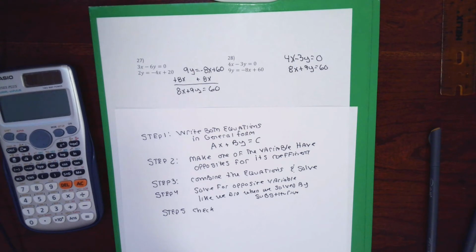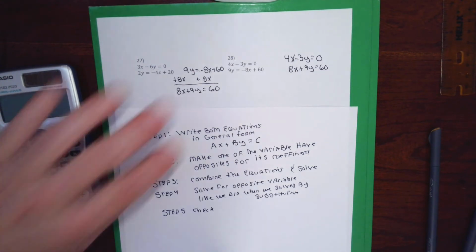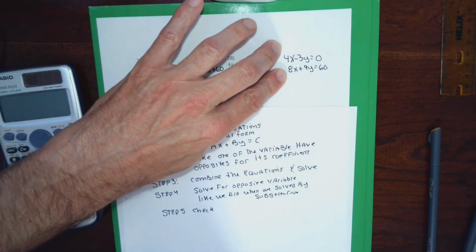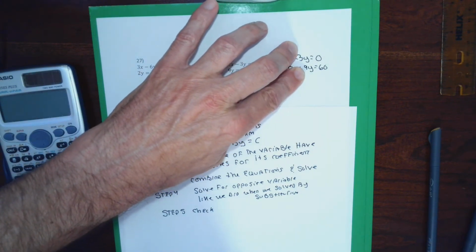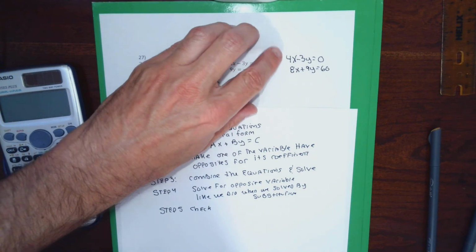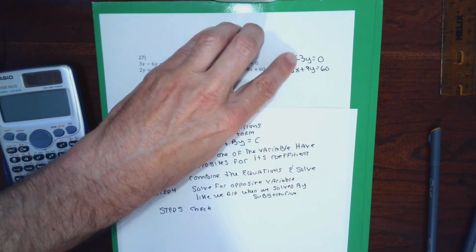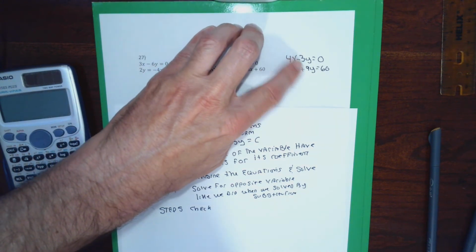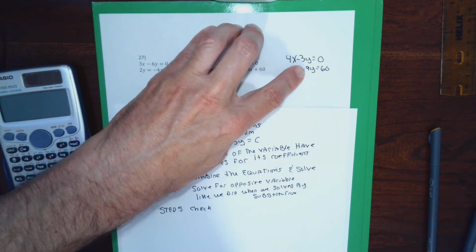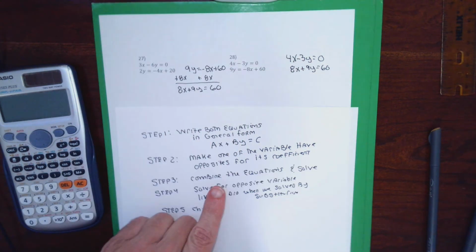Step 2 is where you have to be creative. You need to get the numbers in front of the x or the numbers in front of the y to be the same number with opposite signs. And as I look at the numbers, neither are the same with opposite signs, but the numbers in front of the y's have opposite signs. So I've got that going for me.